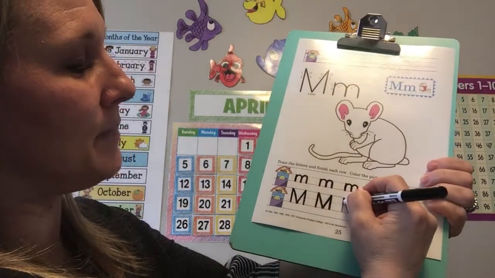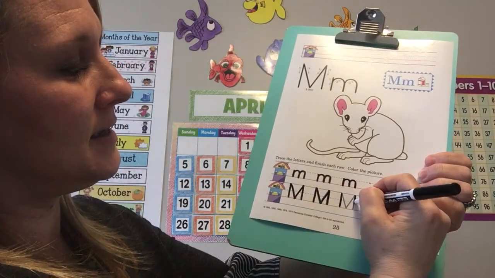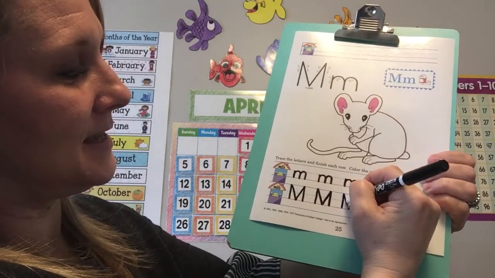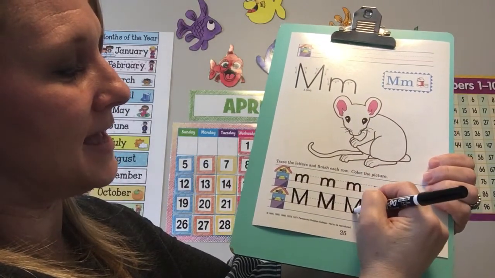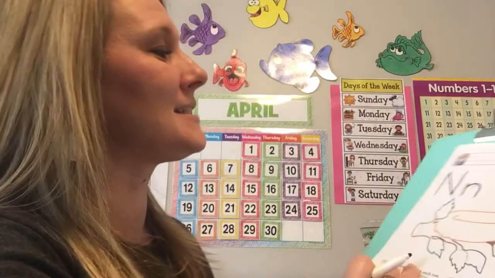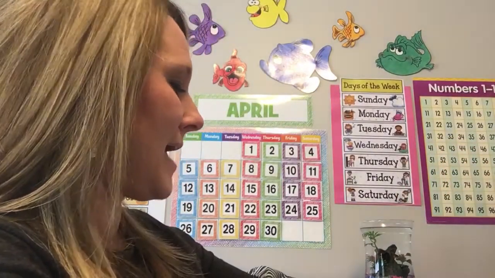And one more time. 1, 2, dot, diagonal line, and diagonal line. That is your uppercase M. That one's a little bit trickier, isn't it? All right, and then our very last letter is the letter N.